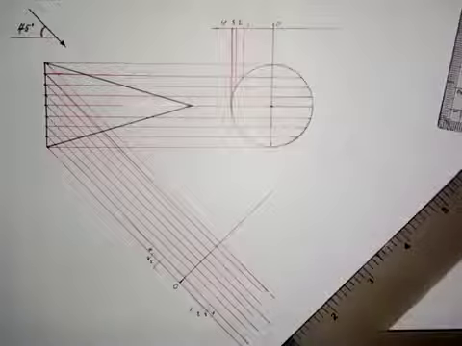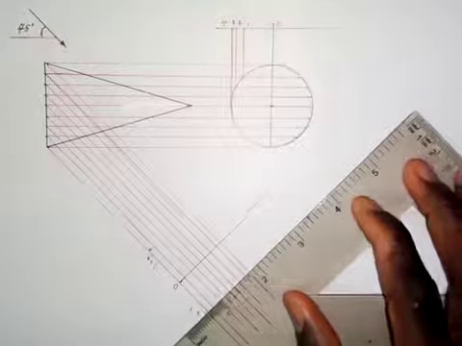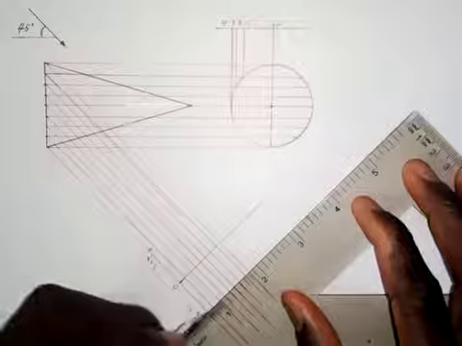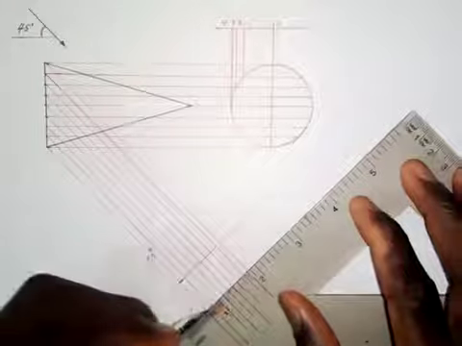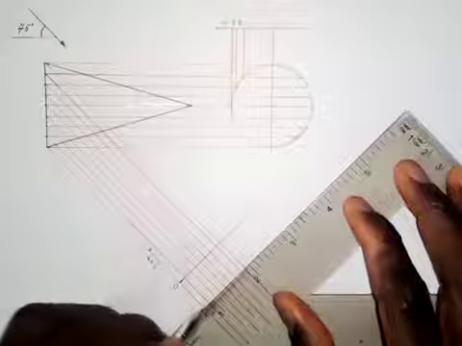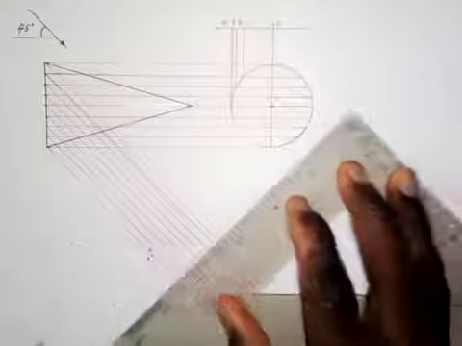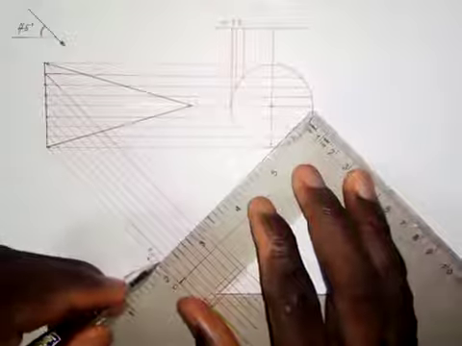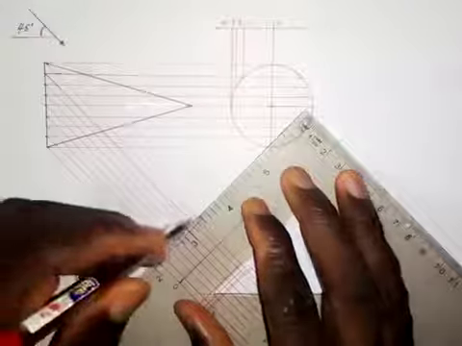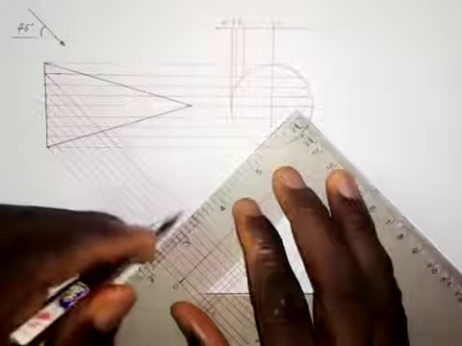Alright, so now having done this, the next thing that we are going to do with our 45 degree set square is to transfer these points to the other side. So draw this from here to here. Also this one, we draw it to the other side. Also transfer this to the other side. Coming here, I transfer this point, this, and this to the other side.